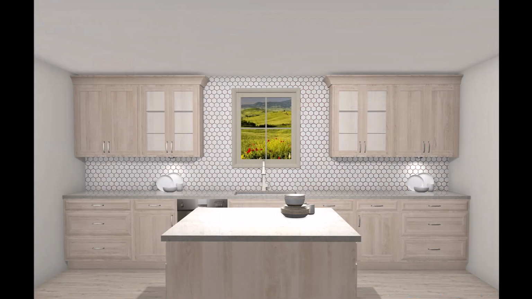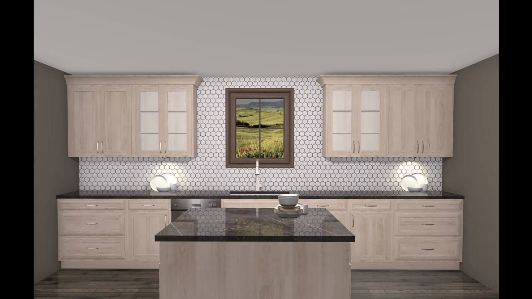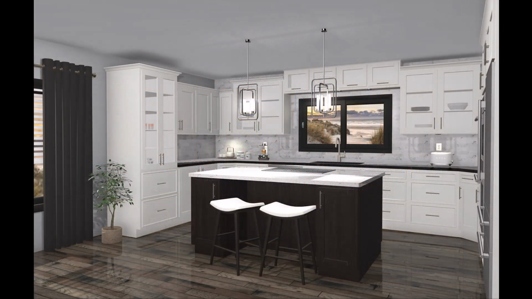ProKitchen's 3D Edge is an incredible tool that provides many ways to display your work to your clients and help them visualize what the completed project will look like in their home.